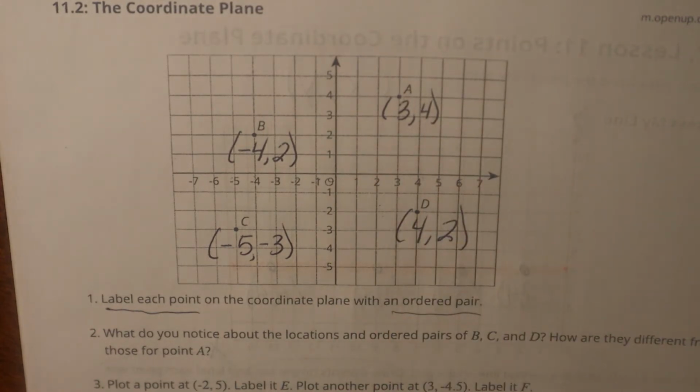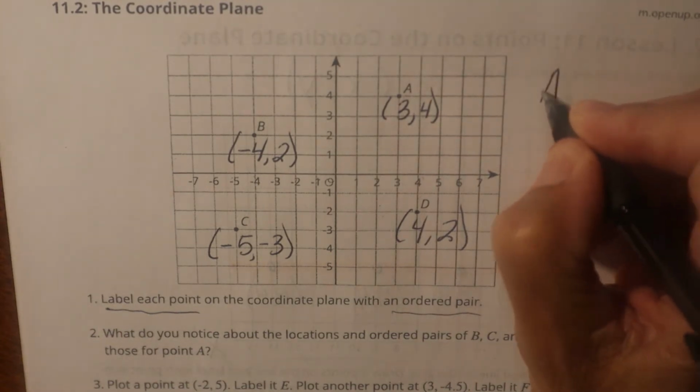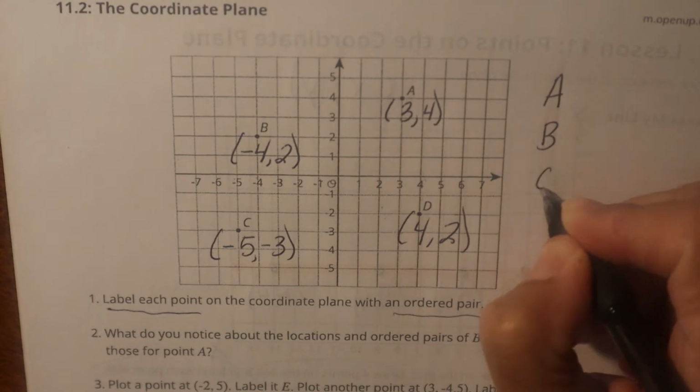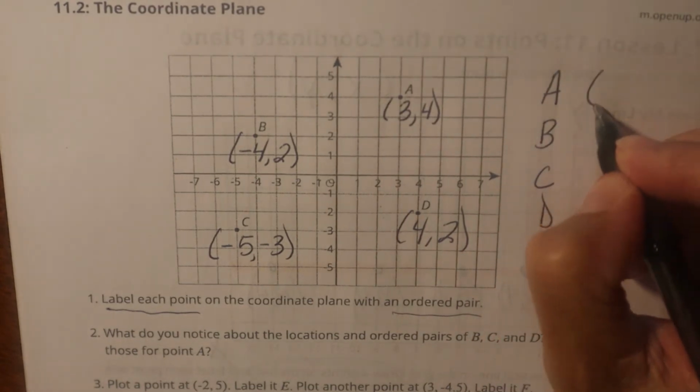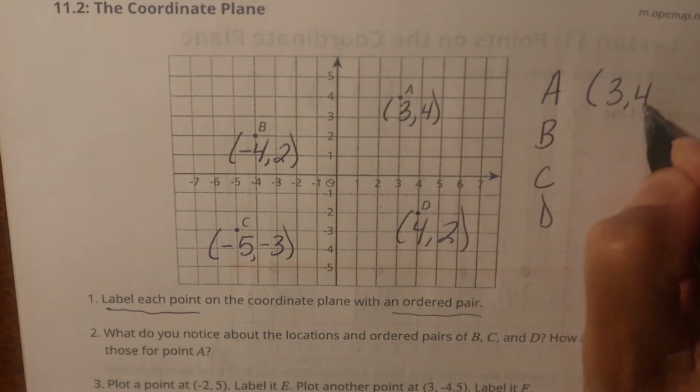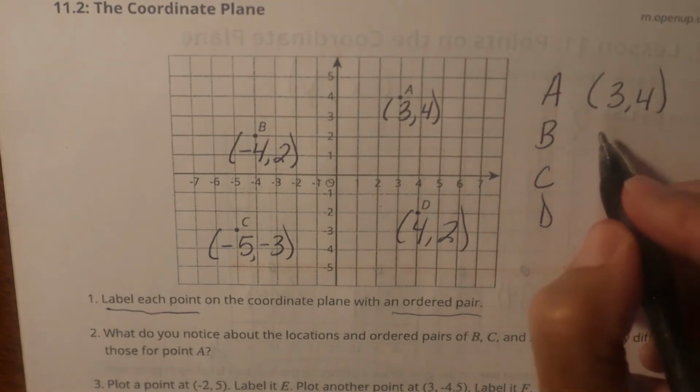All right. Number 2, what do you notice about the locations in ordered pair for B, C, and D? How are they different from those of point A? Well, let's go ahead. This won't take us very long. And write the A through D points followed by their ordered pairs. So A was 3, comma 4.